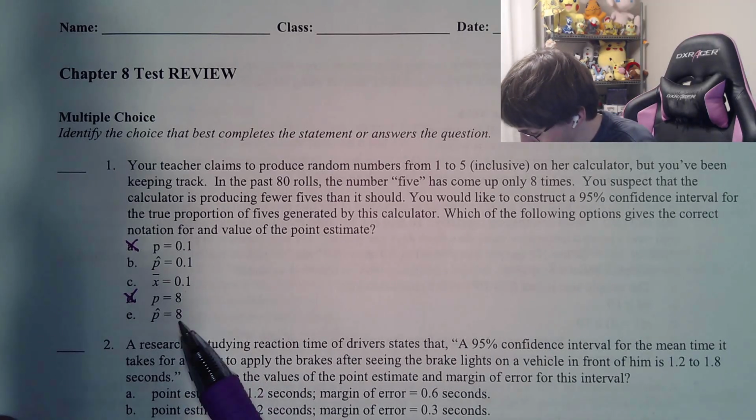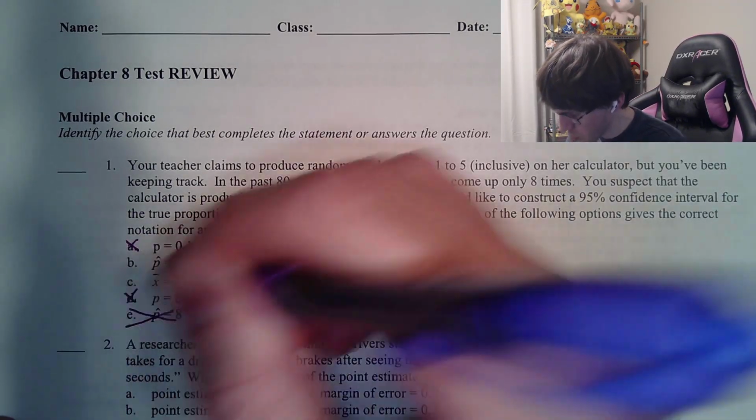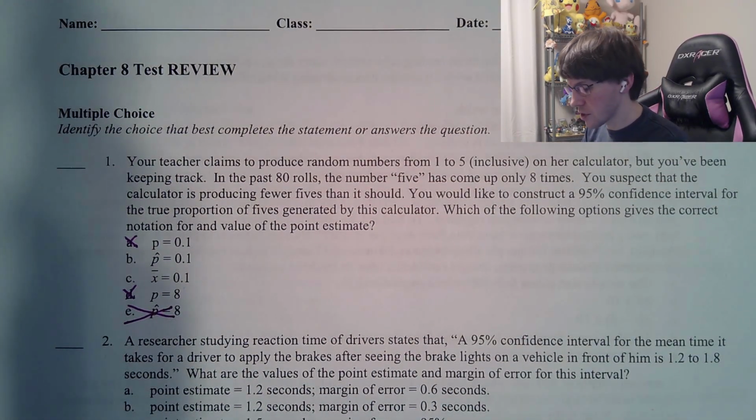We can immediately cross off this p-hat being 8, because that is total nonsense. You can only have proportions between 0 and 1. We knew that from way earlier in the year. And for the p-hat here and the x-bar, which one is it?